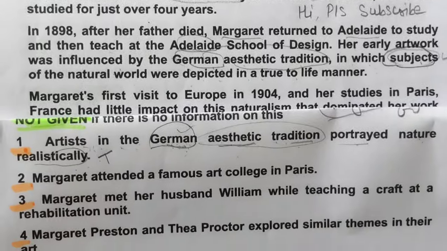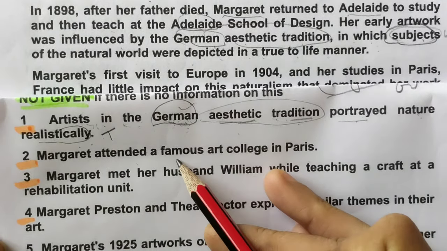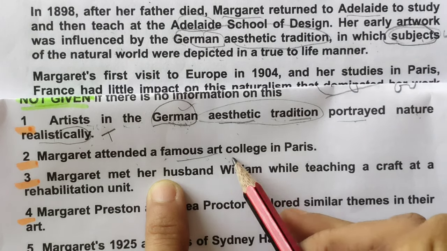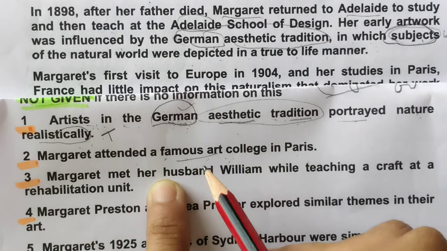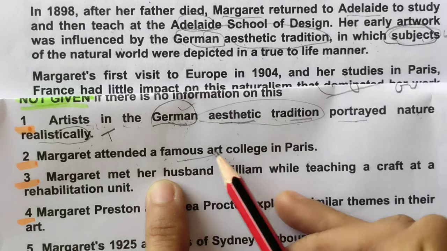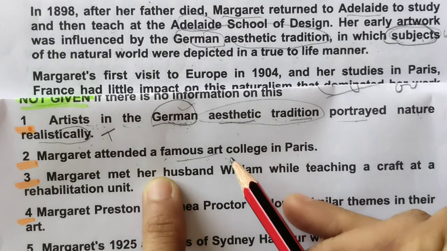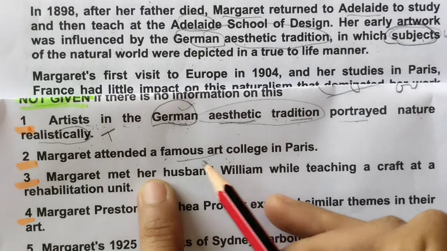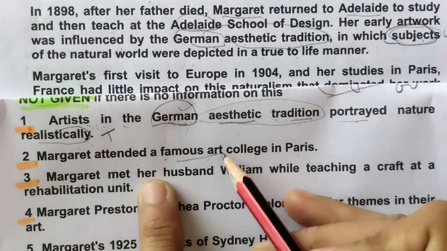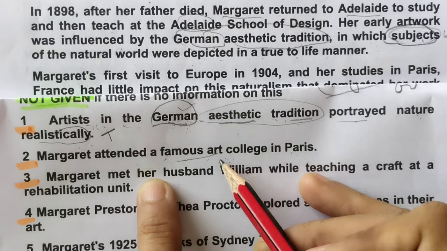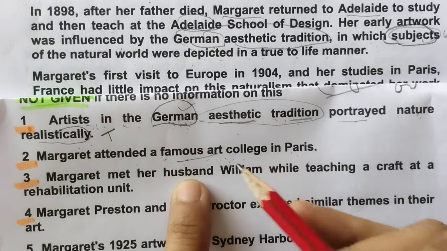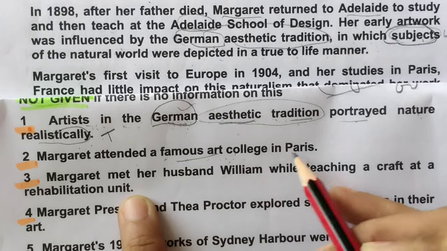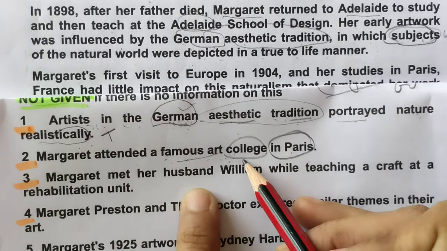Okay, second question. Margaret attended a famous art college in Paris. If she attended a famous art college in Paris, then definitely true. And if they have not described any attending of a famous art college or not, then not given. And if they may be saying she did her schooling in Paris, not talking about college, then a contradiction will be there. Instead of college, if they are talking about school, then false will be there. So Paris is the word, then after that we will find college.